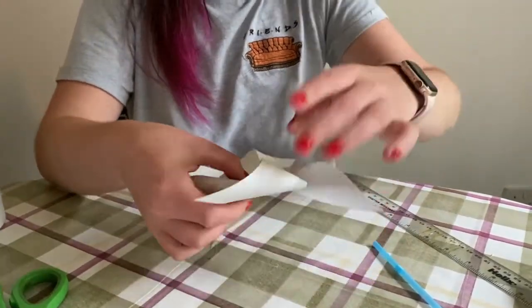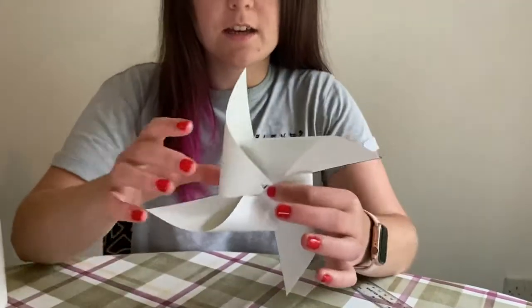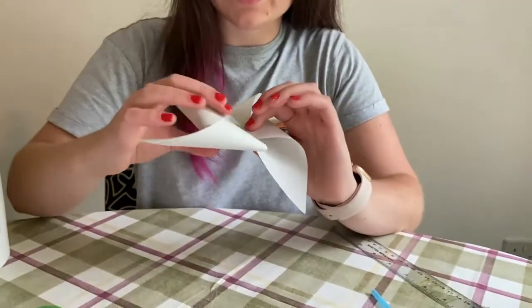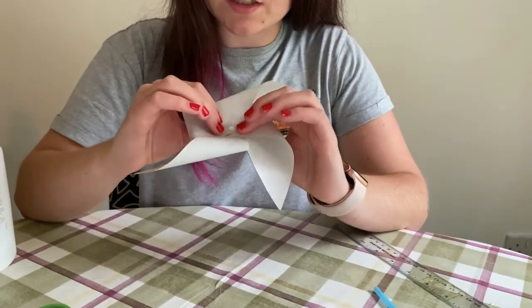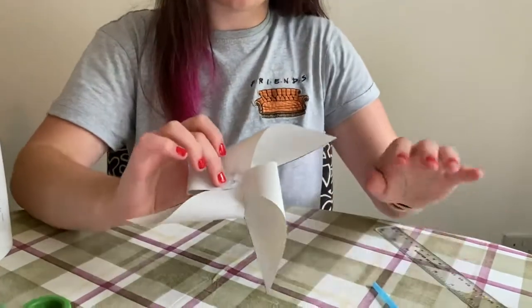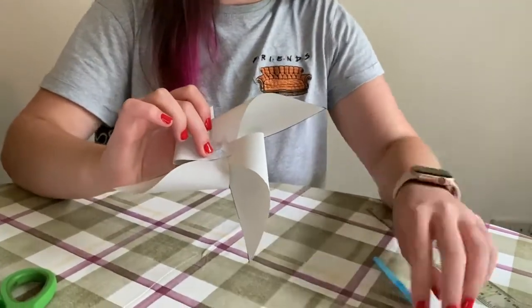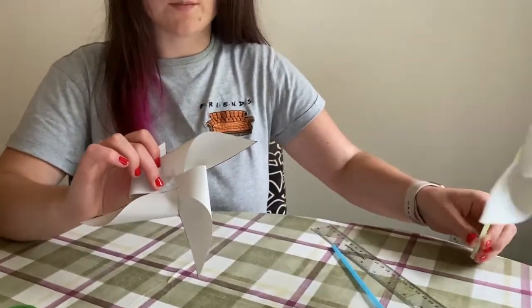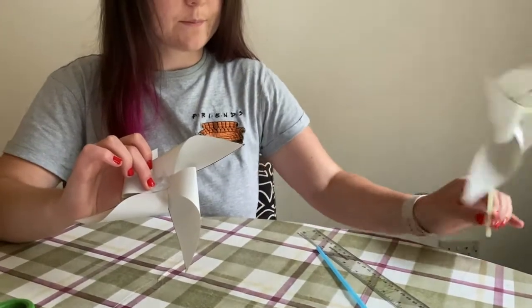Now again, if you're using glue like me, it might take some time to dry, but this is what your final result should look like once you have lined up all the holes. Mine just needs a little time to dry with the glue, so we're going to put it to the side while we deal with our straws. So the straw is going to make the shaft. That's what, if this was a real wind turbine, would be sitting here like that.